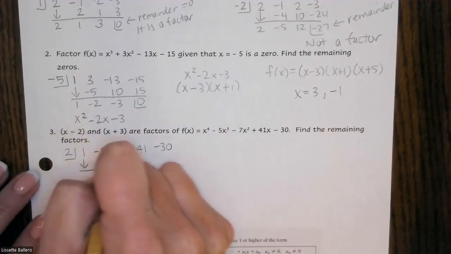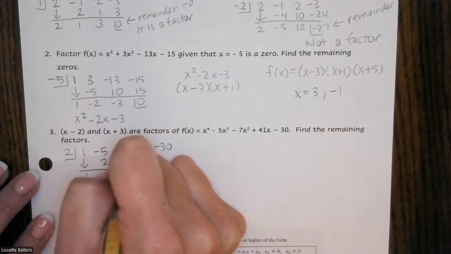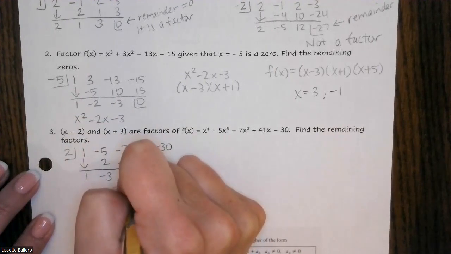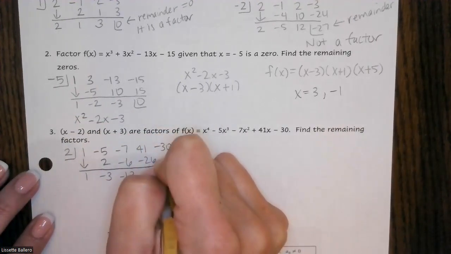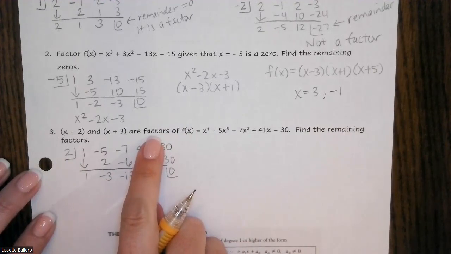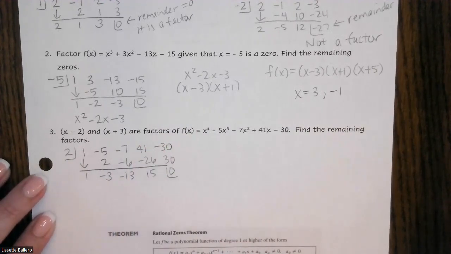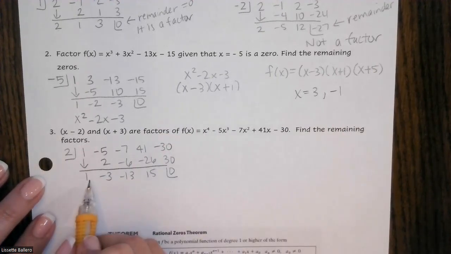I drop my first term. I multiply, add, multiply, add, multiply, and add. Again, we got a remainder of 0, and that's because it was a factor. It told us it was a factor, so we knew that it was going to come out to be 0. Now, we started with an x to the 4th here, so this would be my coefficient for x cubed.